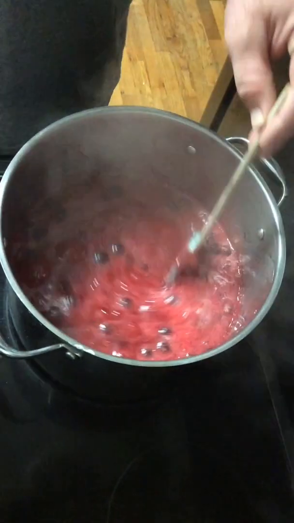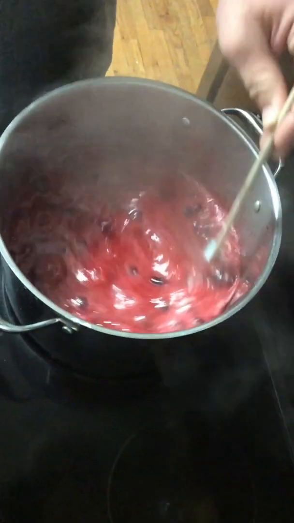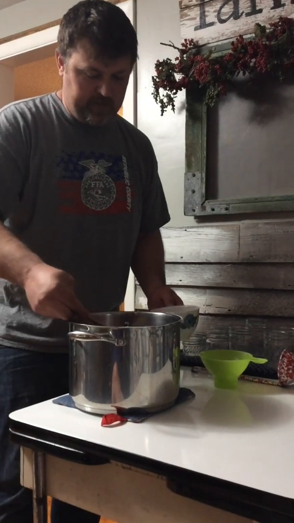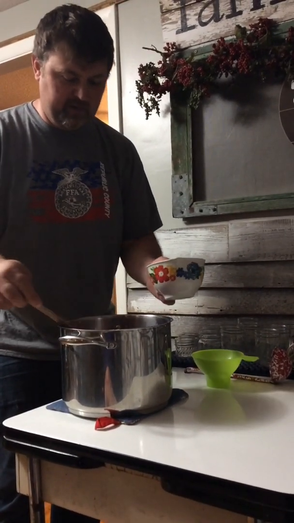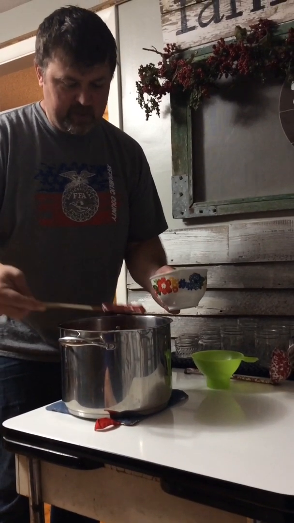Okay, it came to a boil, so now we start our timer for a minute. So we'll just continue to stir as it boils, and then we'll move it off the heat after a minute is up.